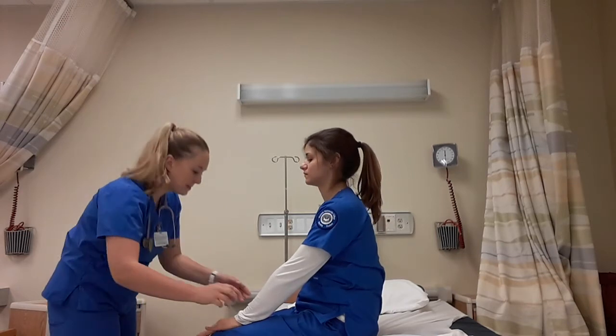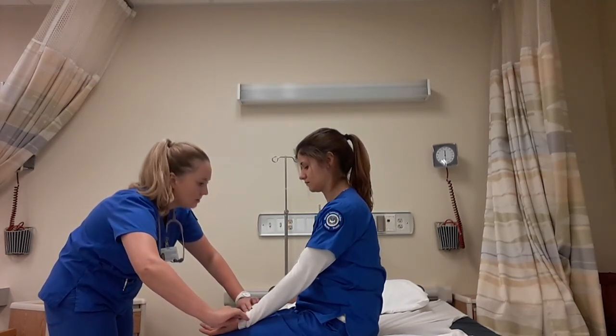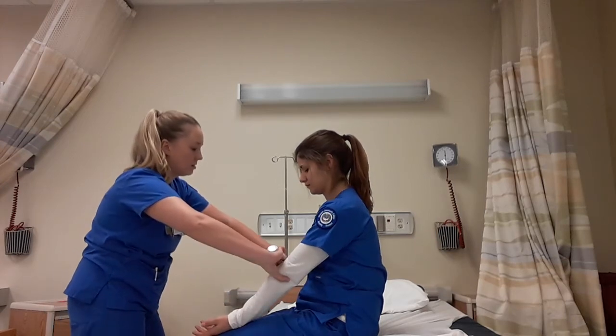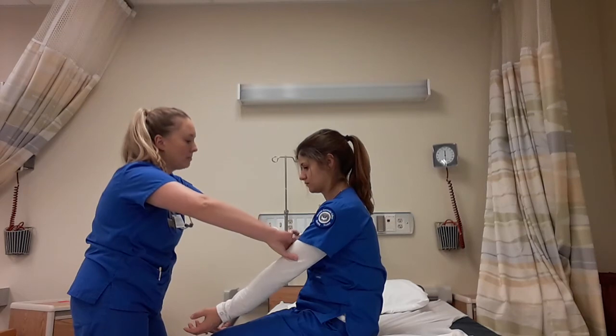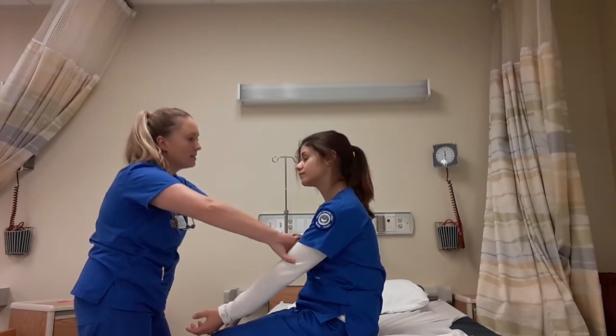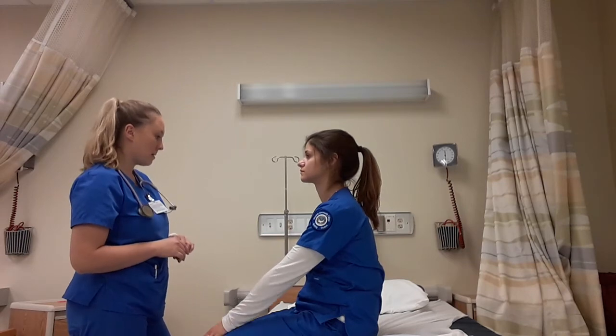I'm going to check a few pulses. Radial pulse is strong, +2. Brachial pulse is strong, +2. Palpating epitrochlear lymph nodes. Any tenderness? Nope. Epitrochlear lymph nodes are non-tender, non-palpable.